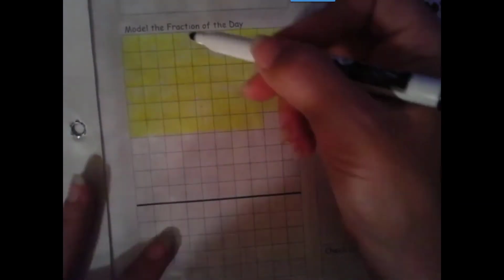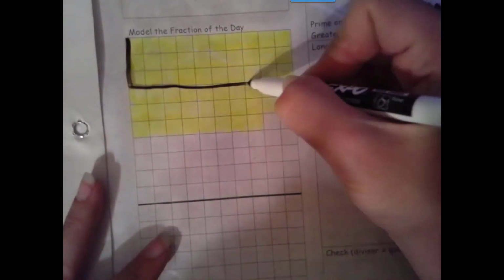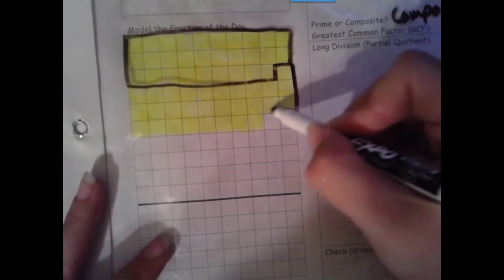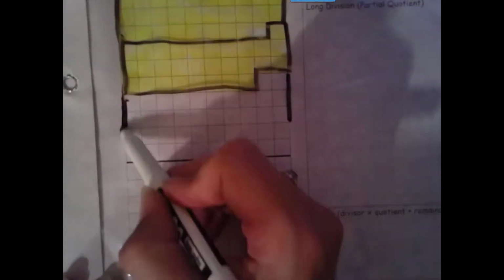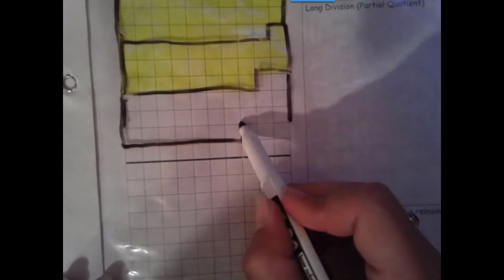Okay, let's try 29. Again, got to keep your shaded separated from your unshaded. And make sure 29 is in each group. 2 plus 20 is 22, plus 7 is 29. 3 plus 20 is 23, plus 6 is 29. 4 plus 20 plus 5 is 29. 5 plus 20 plus 4 is 29.